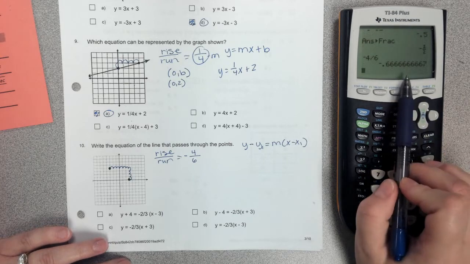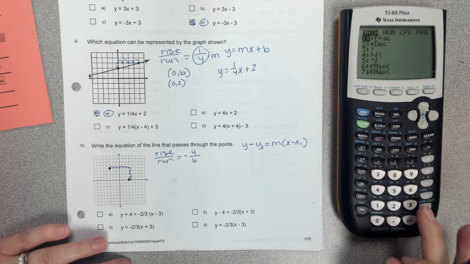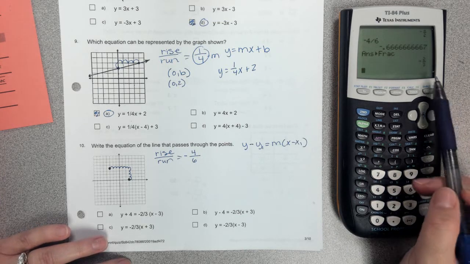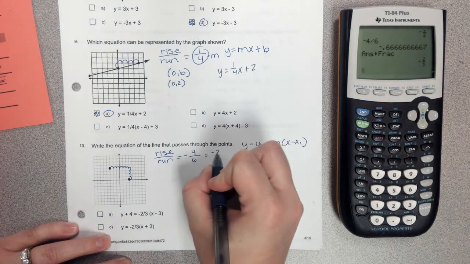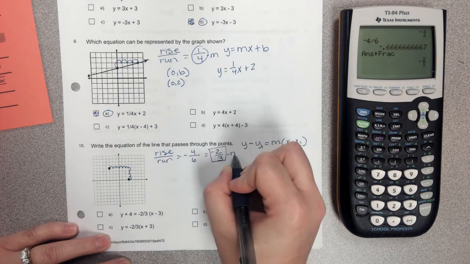Oh, it gave me that decimal. That's all right. You can do math. Make sure you pick fraction. Hit enter again. And look, it gives me negative 2 over 3. So that is my m.